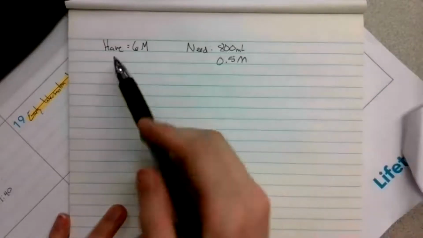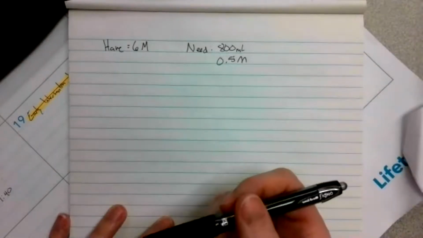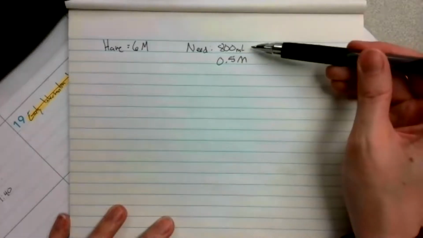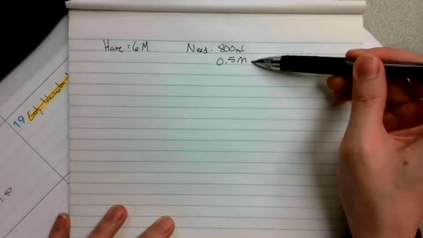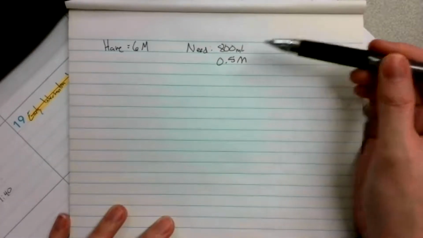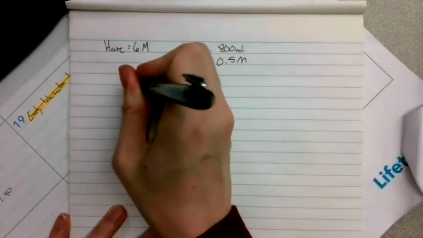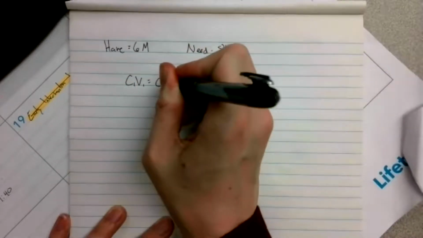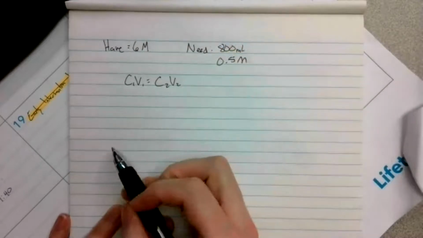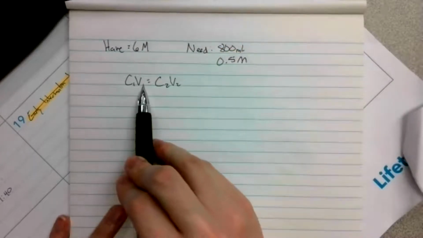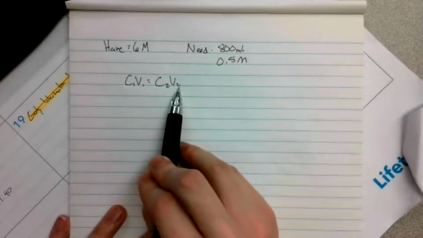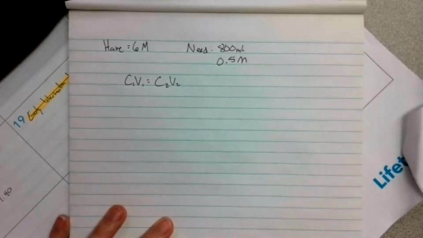Okay, so this is what we're starting off with. We have our 6 molar solution. We need 800 milliliters of a 0.5 molar solution. So I'm going to start with my formula, C1V1 equals C2V2. Again, these could be I's for initial and F's for final, if you'd rather.